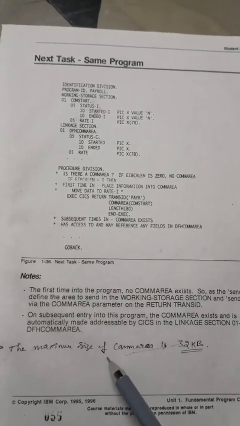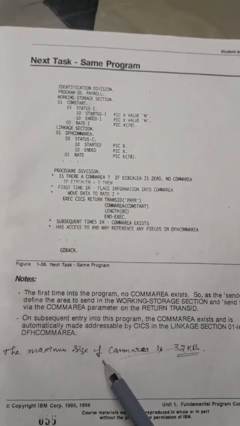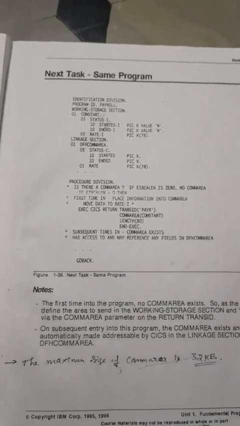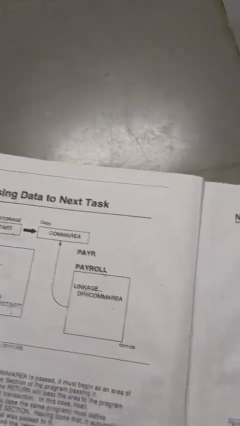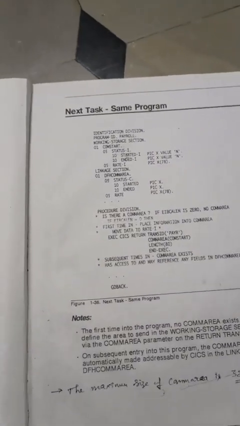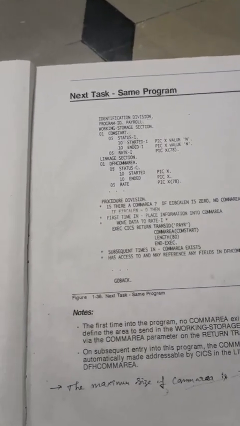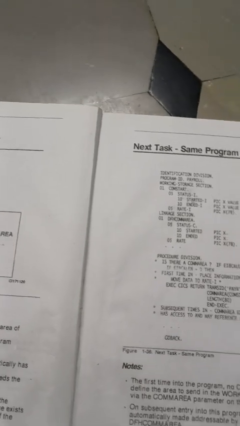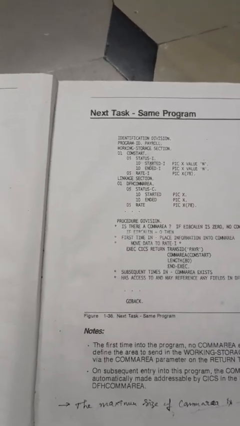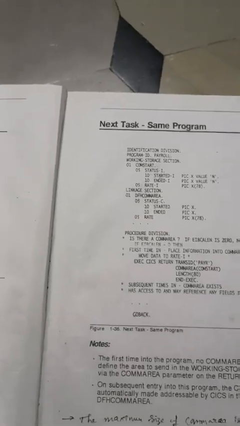Sometimes you will be asked this in objective questions: what is the maximum size of a COMMAREA? It is 32 KB. 32 KB is the size of the COMMAREA. We can pass data from the main program to the subprogram, and this is the maximum length we can pass.